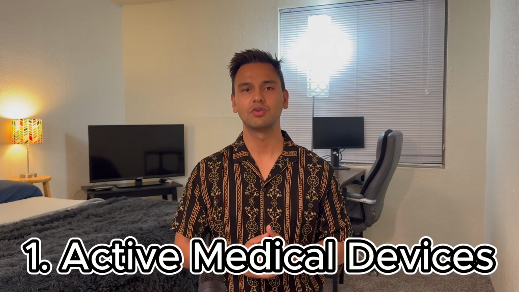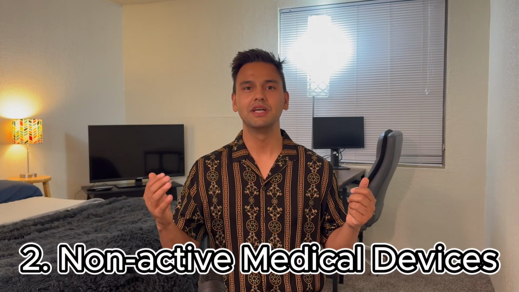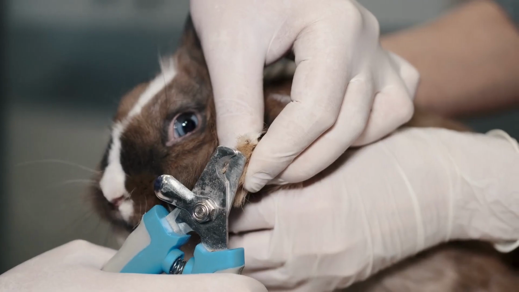These include, the first one is active medical devices, what we call them. These are the type of devices that require a power source to operate, such as pacemakers, infusion pumps, and surgical robots. The second one in our list is non-active medical devices. These devices do not require power to operate, such as bandages, syringes, and surgical equipment.